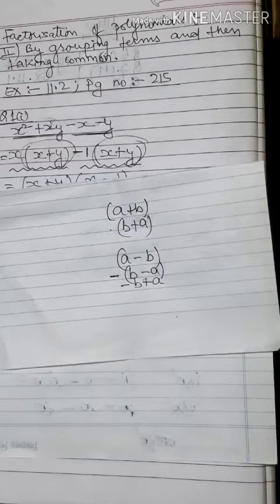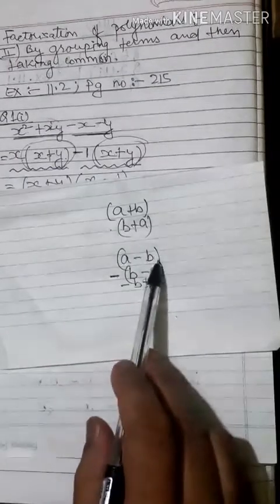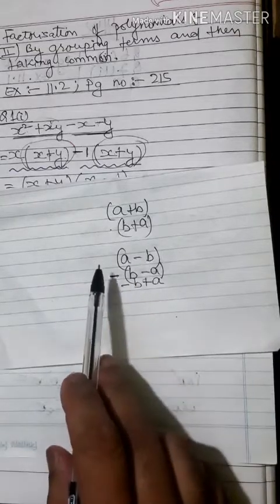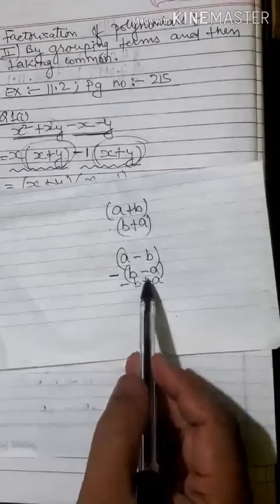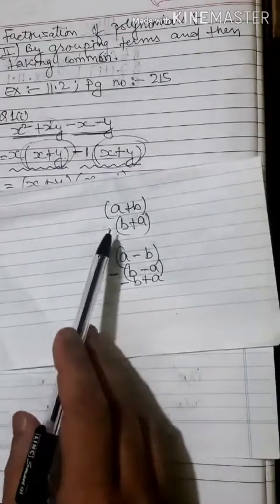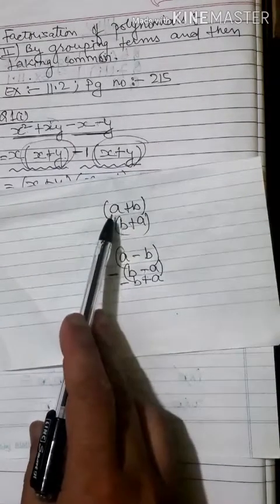Please remember, whenever you want to change the order with a minus sign, you just change the sign outside the bracket. Whatever sign is there, you just change it. If you have a plus sign, make it minus. If you have a minus sign, make it plus. If you are changing the order with a minus sign. But if you are changing the order with a plus sign, you need not change the sign.